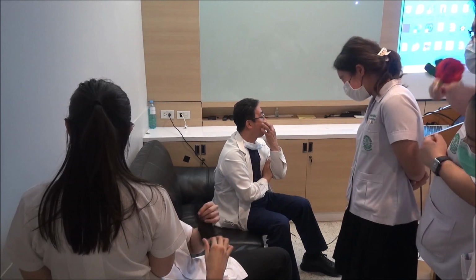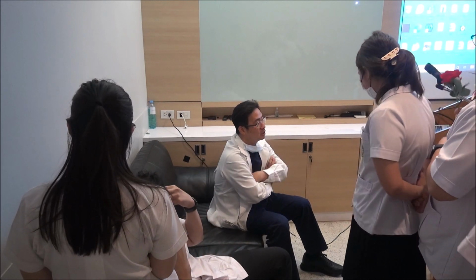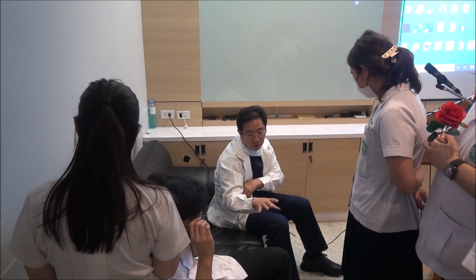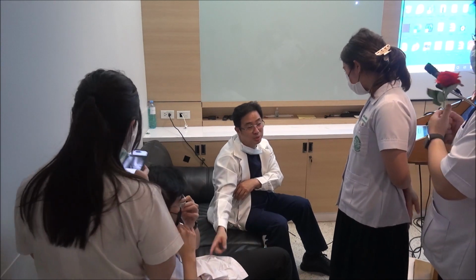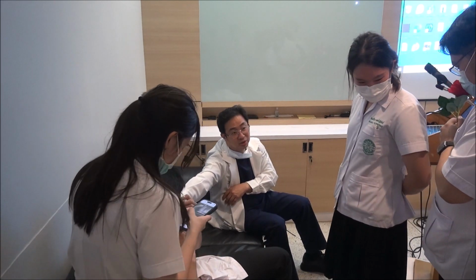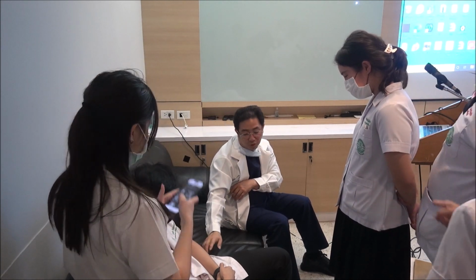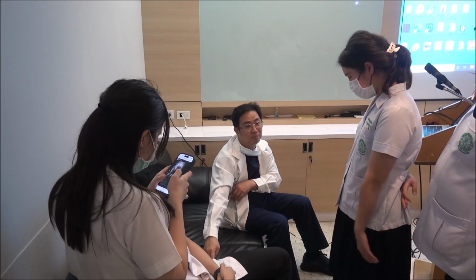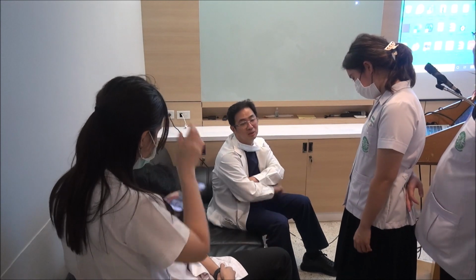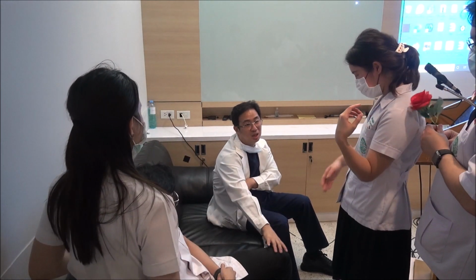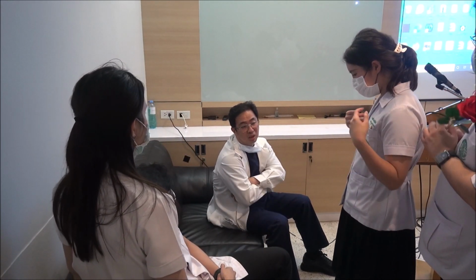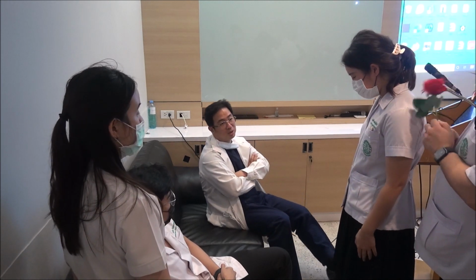Okay. Any question? So these are common dislocation of lower extremity, right? The upper is the shoulder. Shoulder number 1, elbow number 2. For the lower extremity, number 1 is hip, number 2 is knee, right? For knee joint, you know, it's very serious, right? You need to check the vascular.